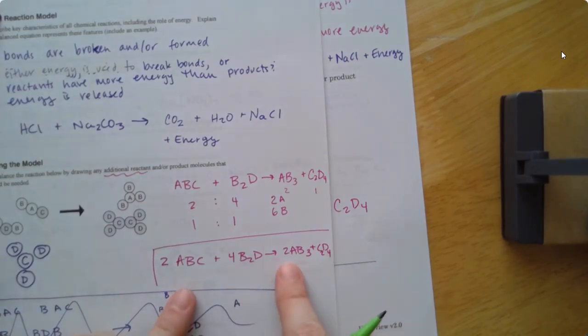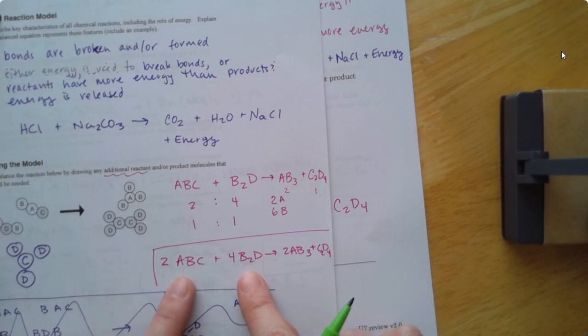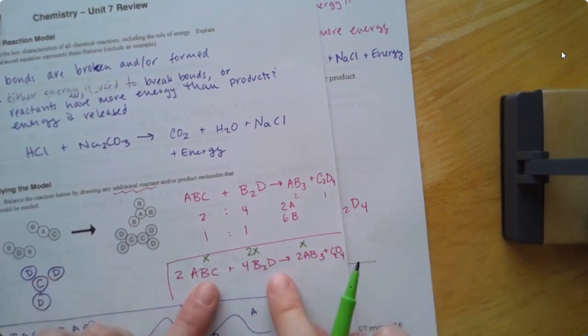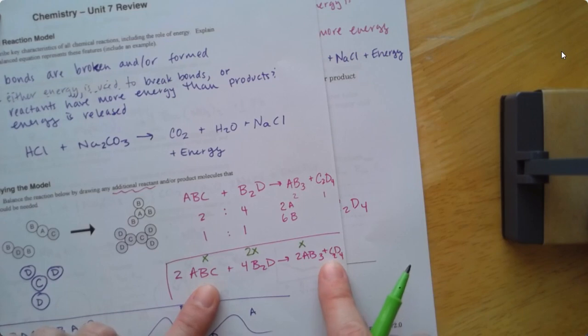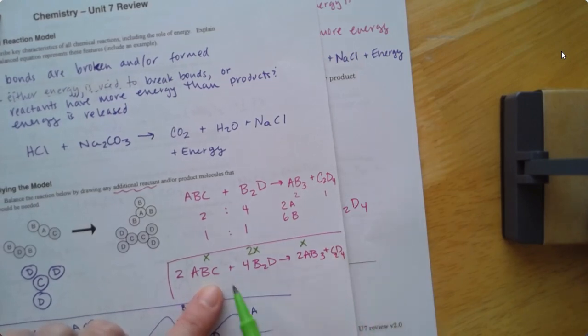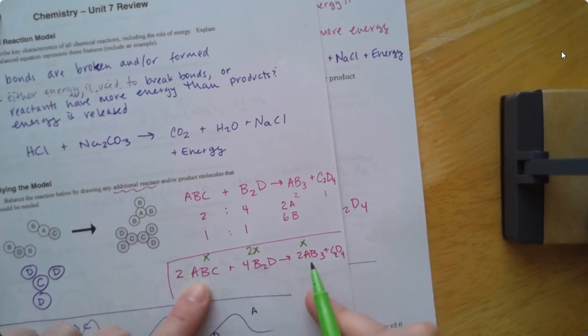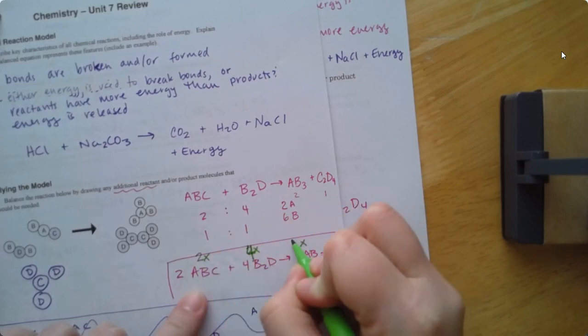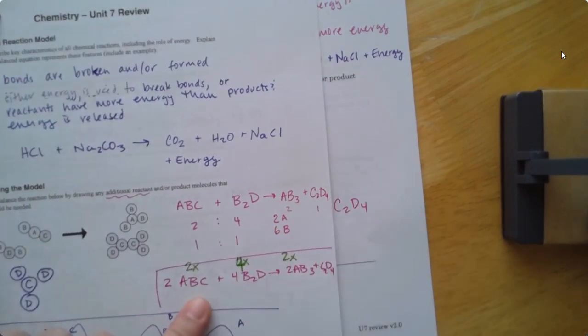Hold on. So we know that we have to have a 2-to-4 ratio of these two. We know that. And if we go with 2-to-4, whatever this is, it has to be this one. So this has to be 2x, and this has to be x. And then it should work. Why doesn't it work? 1 plus 2. I just can't. We have to have 2 of these. So then it has to be 2, 4, 2. Why doesn't it work?